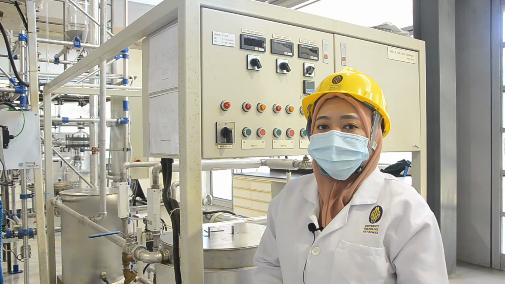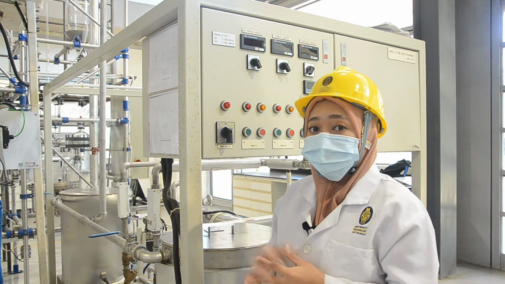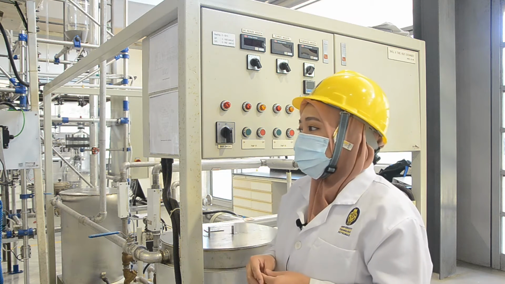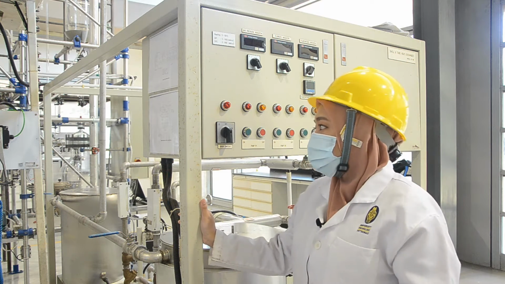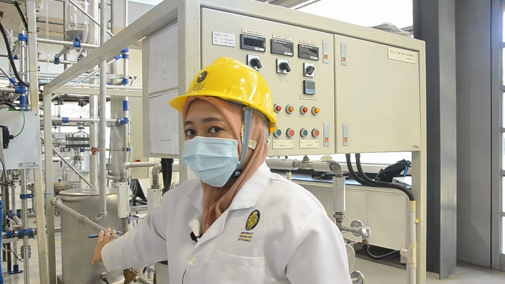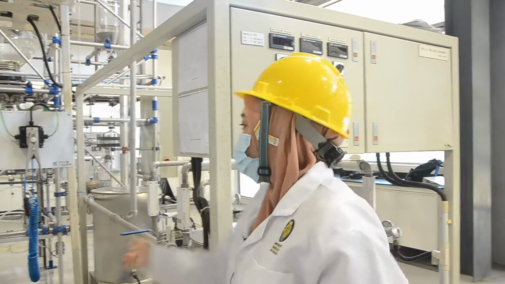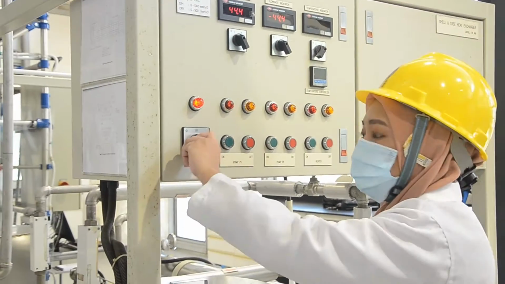Okay, today I will be explaining about the shell and tube heat exchanger. This is the general starting up procedure. First, we need to make sure that the equipment is in good working condition, and we also need to make sure that the valve is closed before we start the experiment.